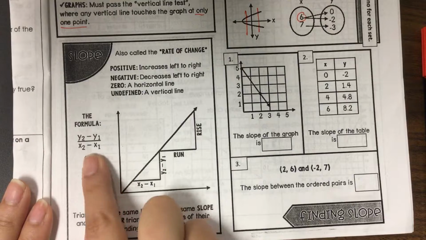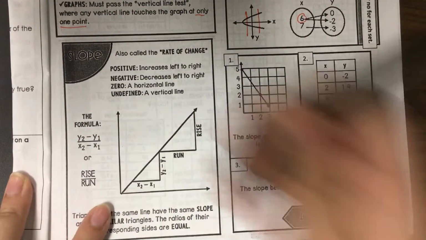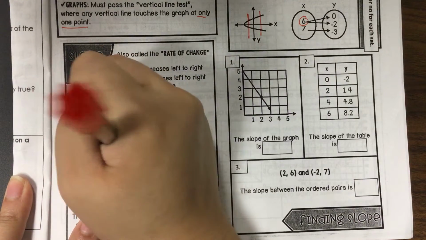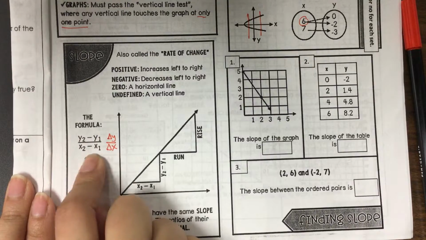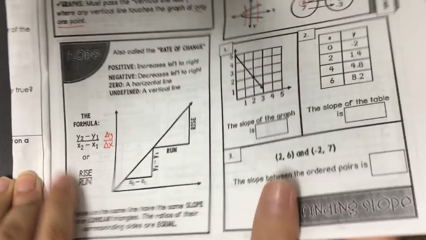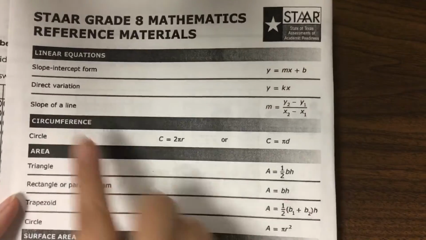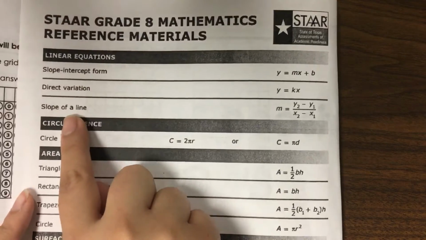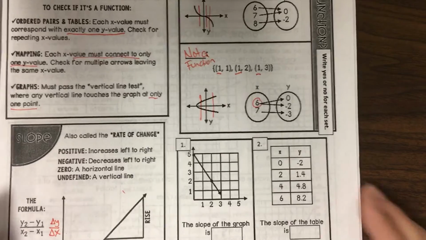So we have a formula that we can follow, y2 minus y1 over x2 minus x1. This is just saying our change in y over the change in x. So when we're subtracting, we're just measuring the changes between the two variables. Now, I actually don't even need to memorize this formula. If we look at our formula chart, let's see, slope of a line. We have y2 minus y1 over x2 minus x1. That gives us our slope or rate of change. So we don't even need to memorize that formula.